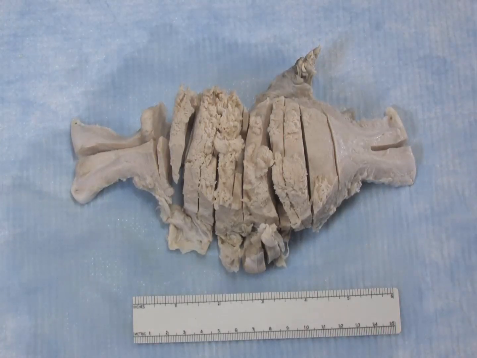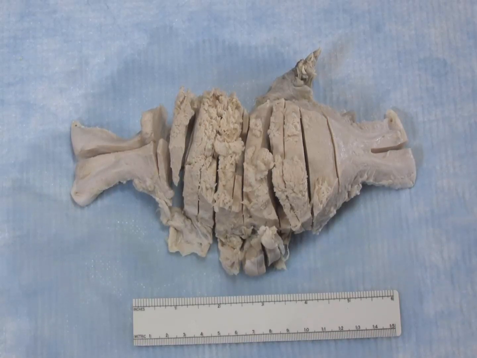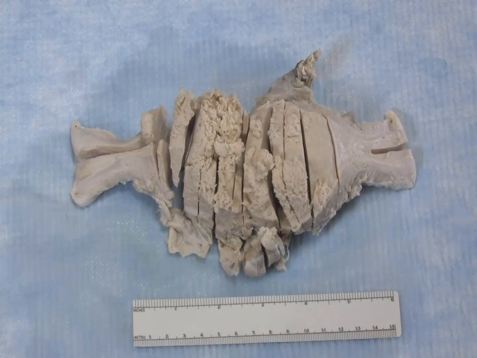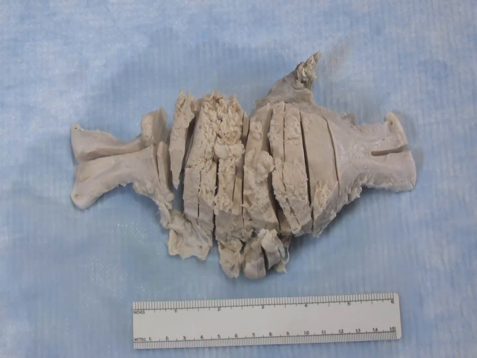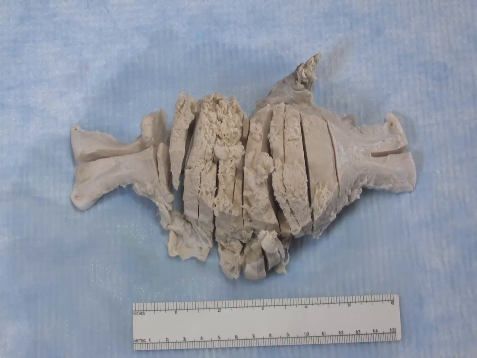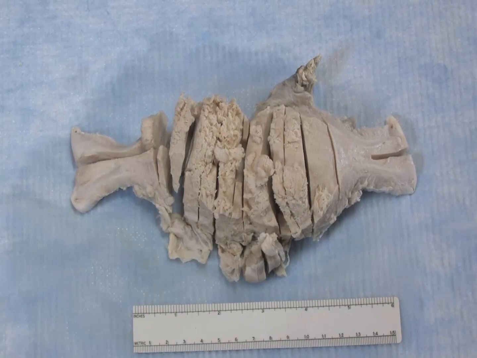Endometrial carcinoma is the most common malignancy of the female genital tract. Endometrial carcinoma usually arises in postmenopausal women who present with vaginal bleeding. The two main types of endometrial adenocarcinoma are endometrioid and serous carcinomas.